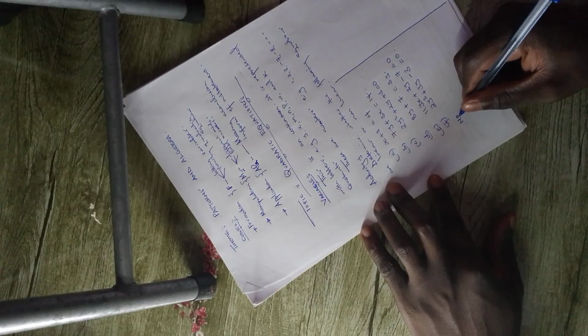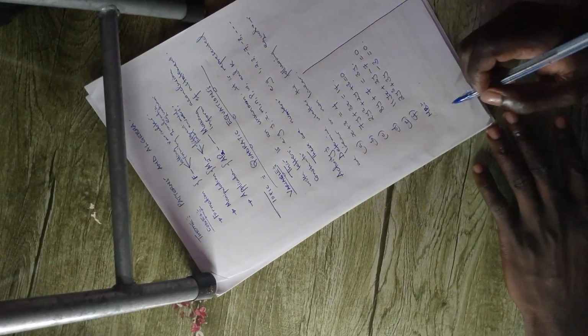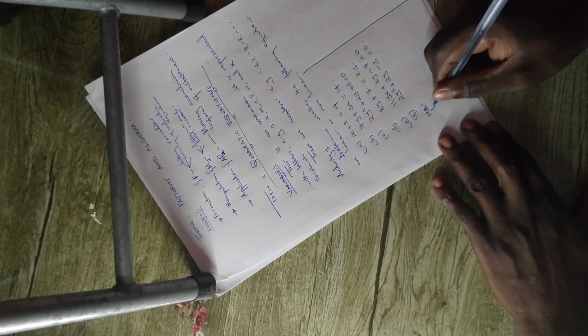Note. Let's begin by noting, when do we say that an equation is linear?